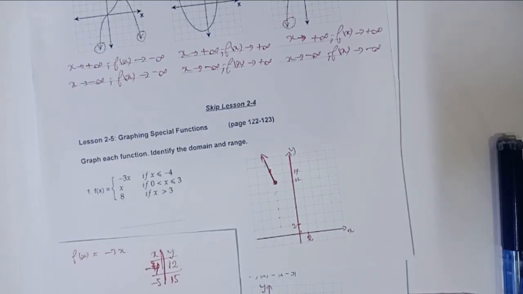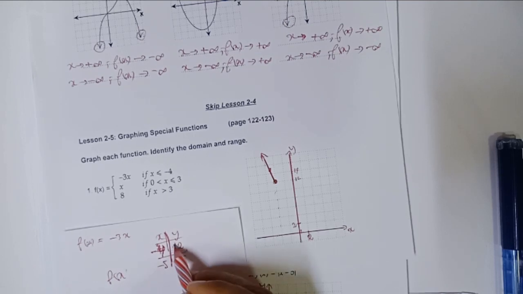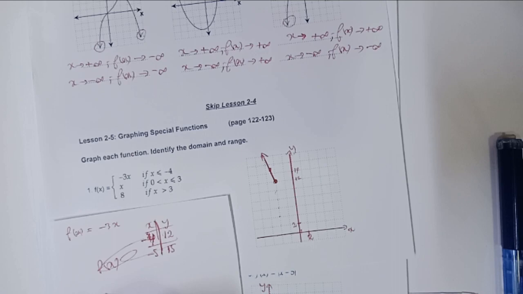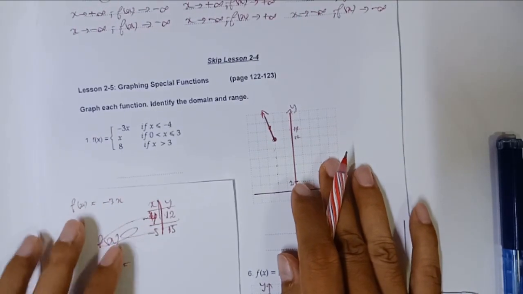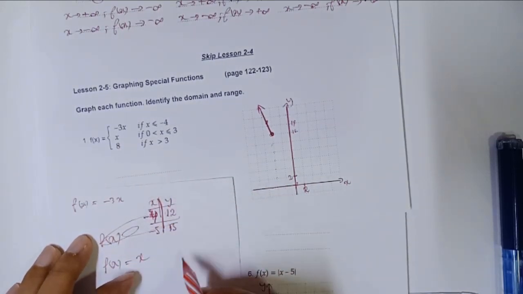Now you have one. Another line is f of x equal to x.